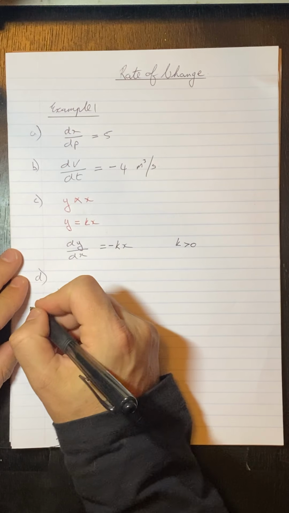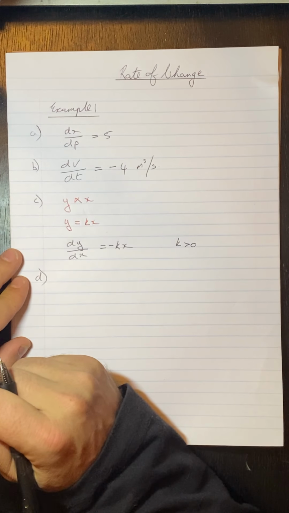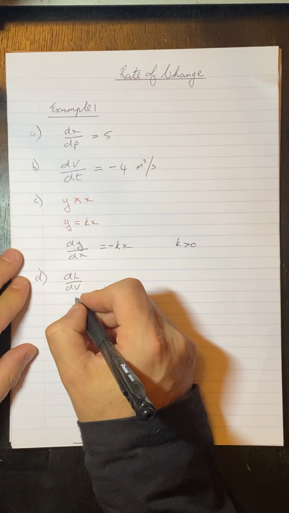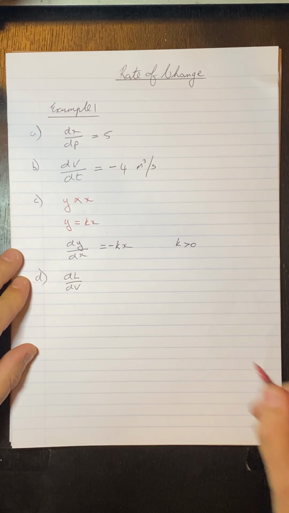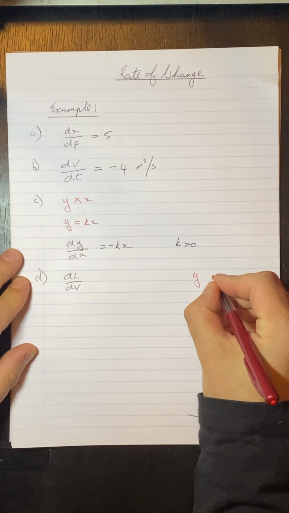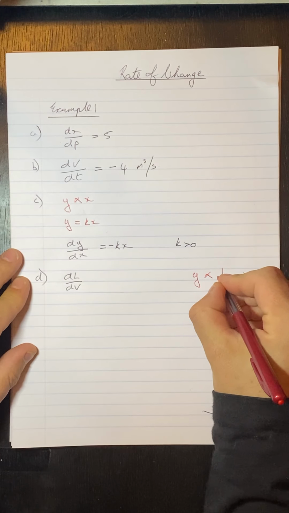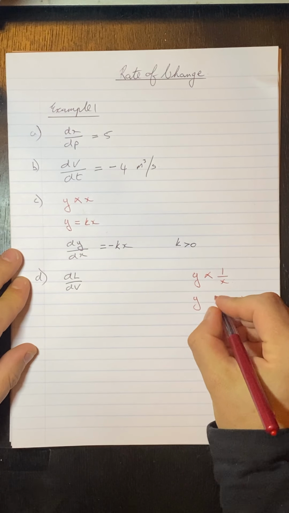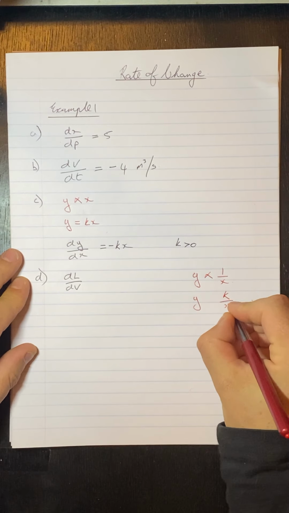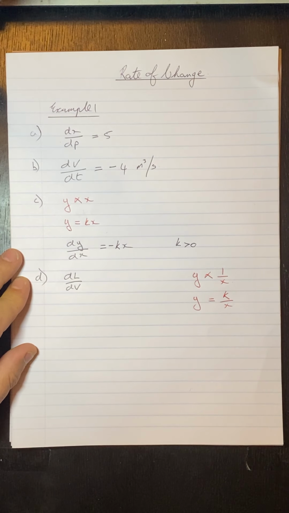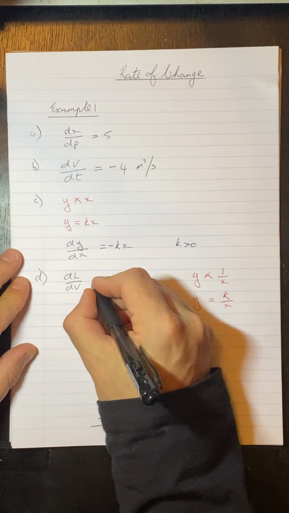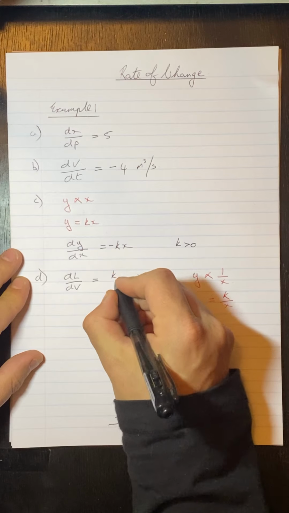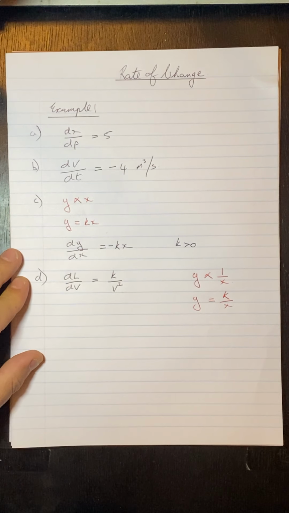All right. Question D, the rate of change of L with respect to V. So the rate of change of L with respect to V is inversely proportional. So I'm going to do this again over here. So we've got y is inversely proportional to x. Now to get this to an equation, we say y, bring in your constant of proportion, and as soon as I do that, it becomes an equals. Okay, so that's what we're going to have here. It is inversely proportional to v squared. Inversely proportional to v squared. Okay.